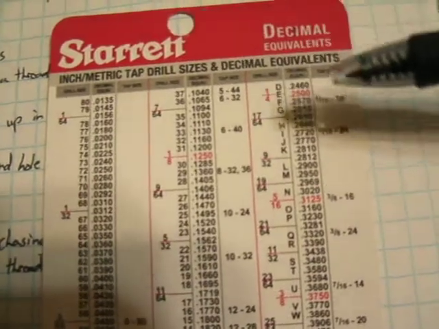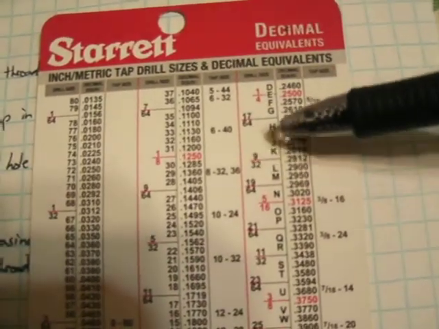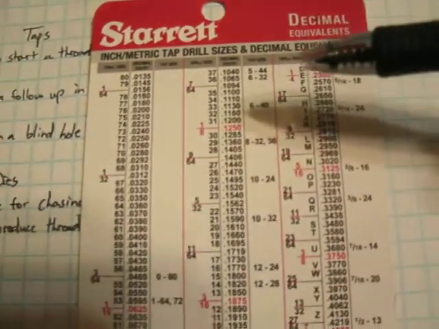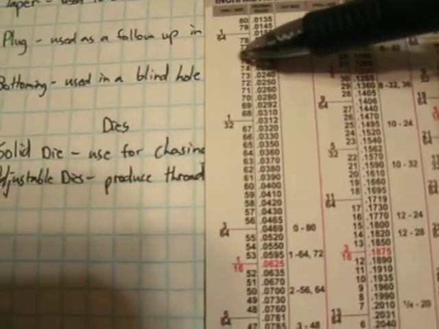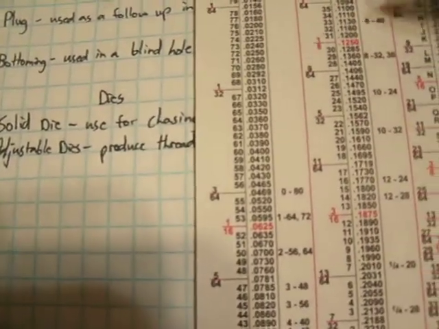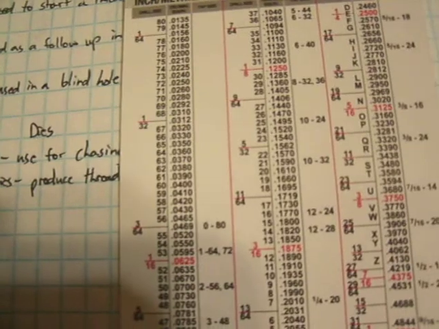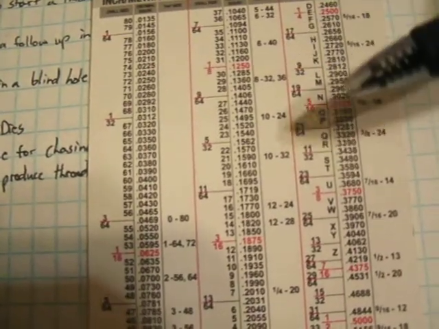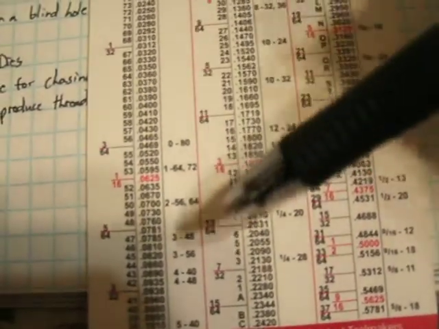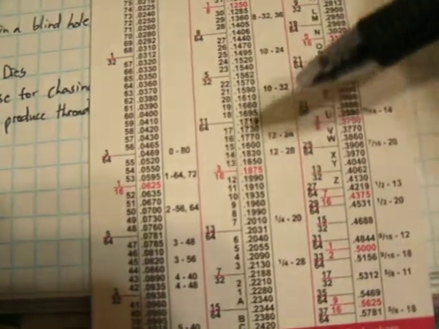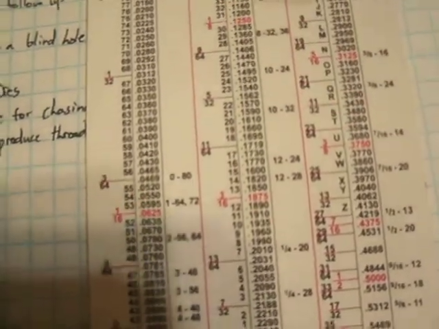Sorry it's kind of blurry, but it's easy to read once you get the hang of it. There's numbered drill bits, there's decimal drill bits, there's fractional ones, and there's lettered ones. So just keep that in mind, so you know what this means. It can get a little complicated.